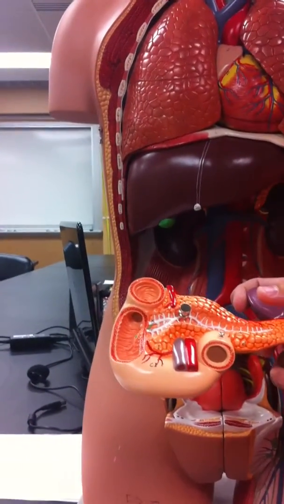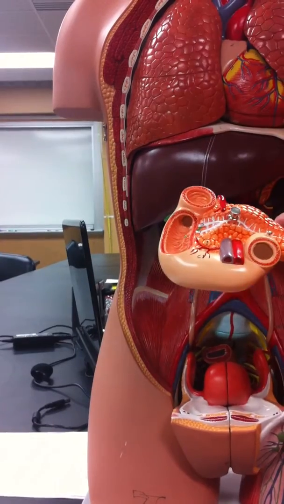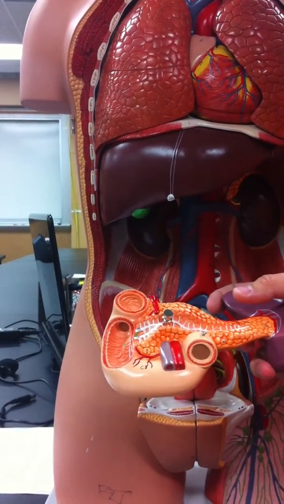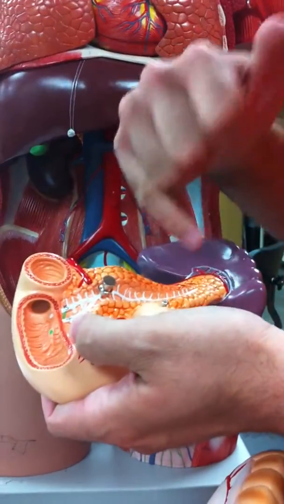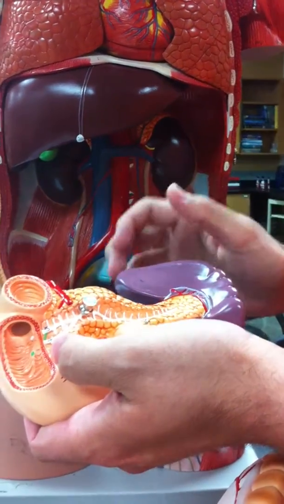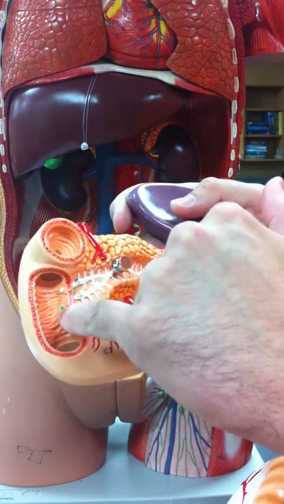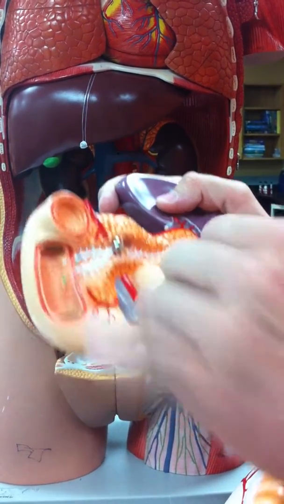The duodenum is the first 10 to 12 inches. It's where most of the absorption and digestion occurs. Right here on the duodenum, we have incoming here the pancreatic ducts, and then the common bile duct is the green one coming. Together we call those the duodenal papilla.